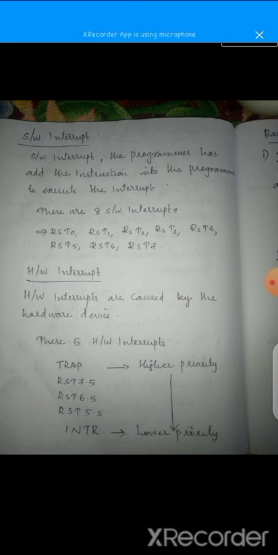Next is hardware interrupts. That is, they are caused by hardware devices. There are 5 hardware interrupts present in the 8085 microprocessor. That is TRAP, RST 7.5, RST 6.5, RST 5.5 and INTR. Here TRAP has the highest priority and INTR has the lowest priority. From top to bottom the priority decreases.